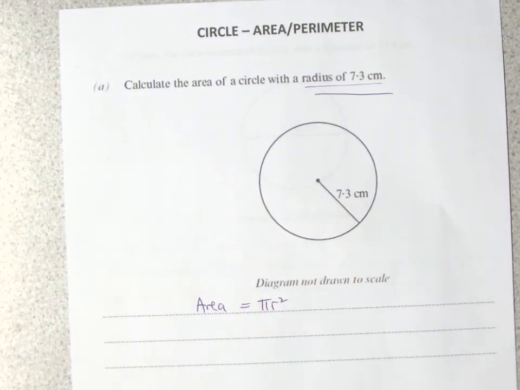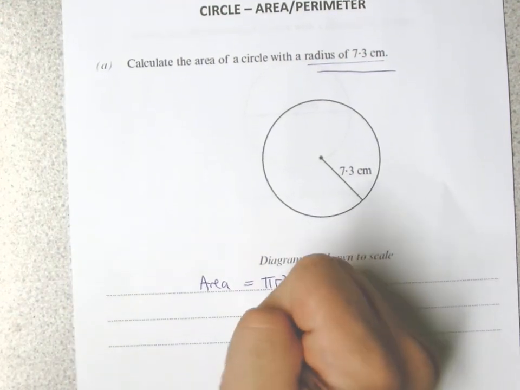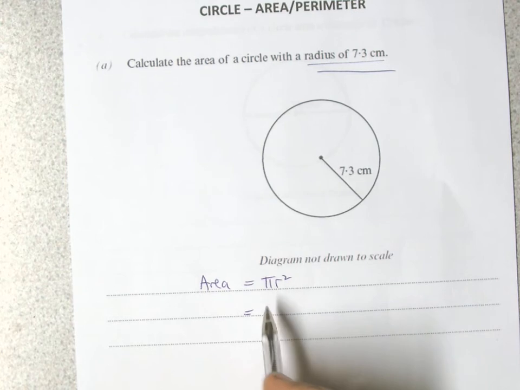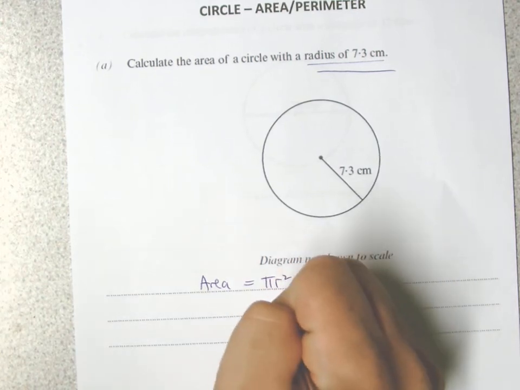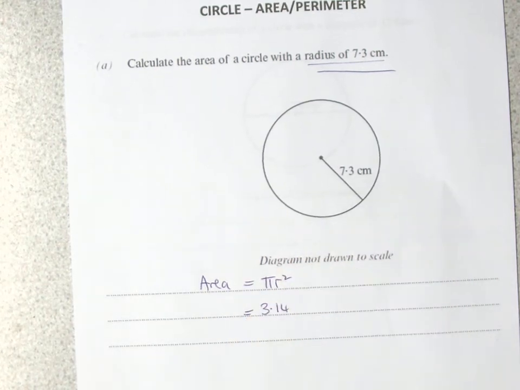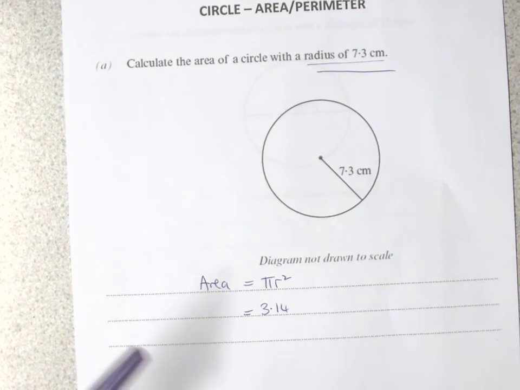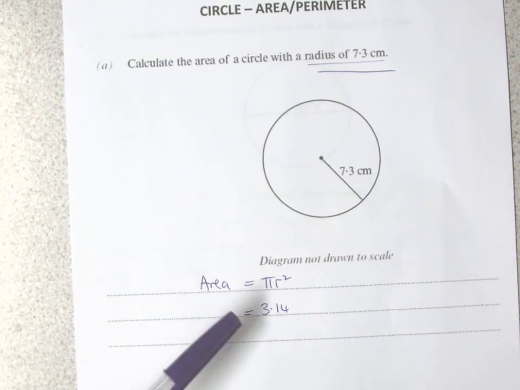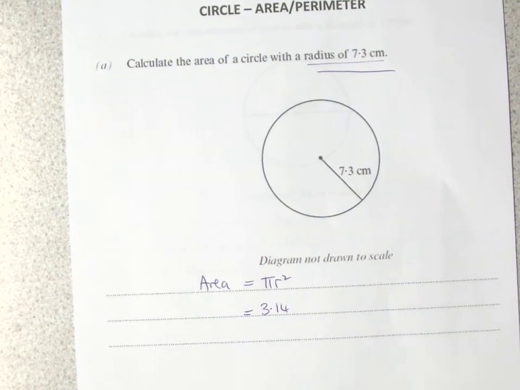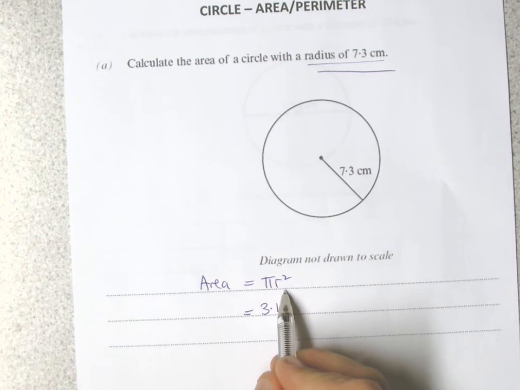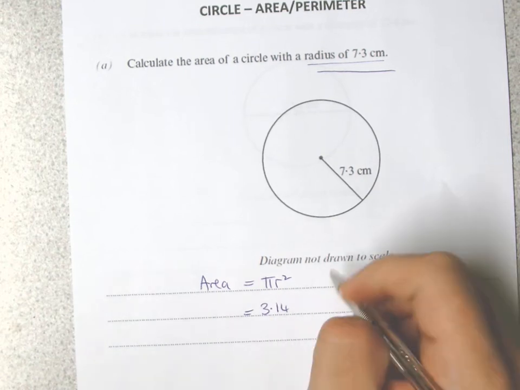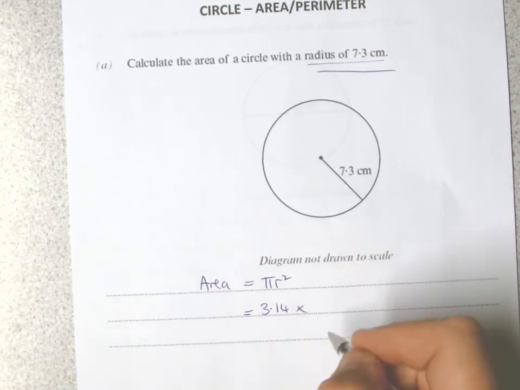That's the formula for the area of a circle, so that's something you need to remember for the exam. Now pi, quite simply, is the number 3.14. They tell you that on the front of the paper, so you don't have to remember it, but that's the value I would use, 3.14. And pi r squared means pi times r squared, so 3.14 times the radius squared.